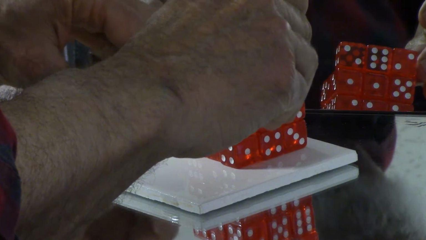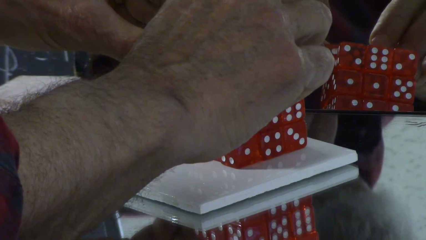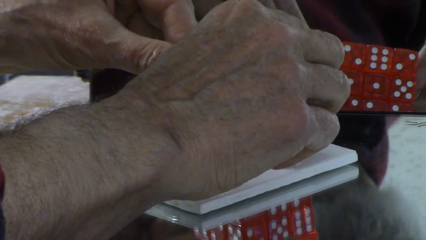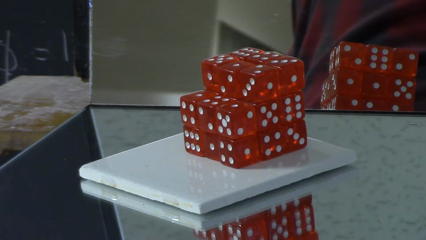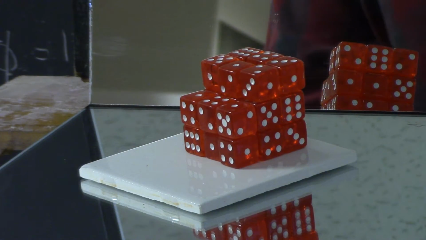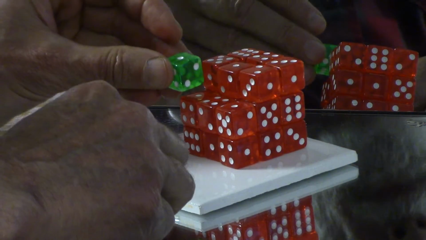And I had a pretty good stack of dice. It looks like I've put quite a few dice into this stack. Can you figure out how many I've got here, or how many I'm going to have when I complete this cube? And so many that even though almost all my dice were red, I'm going to have to use green dice to complete this. And I hope that doesn't upset anyone.